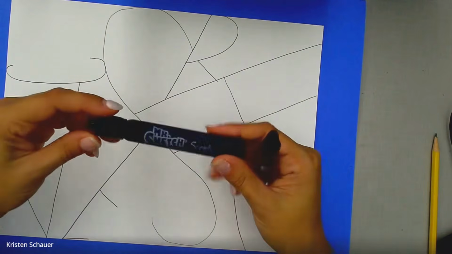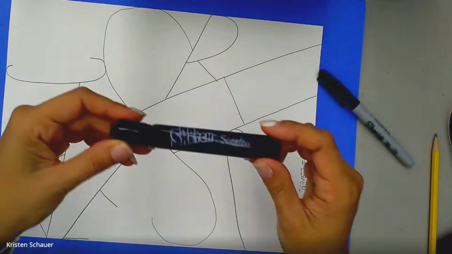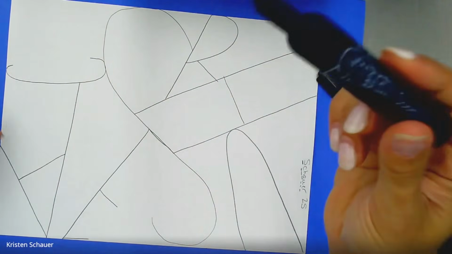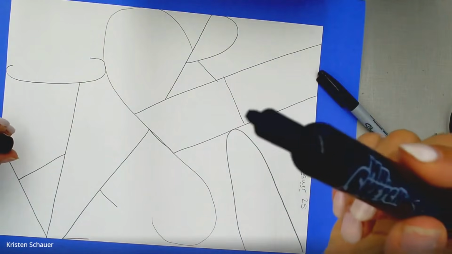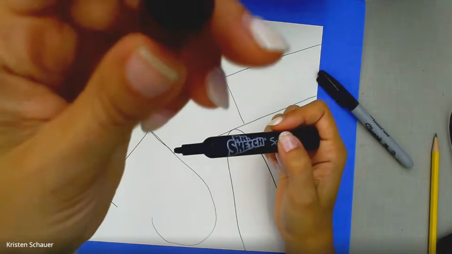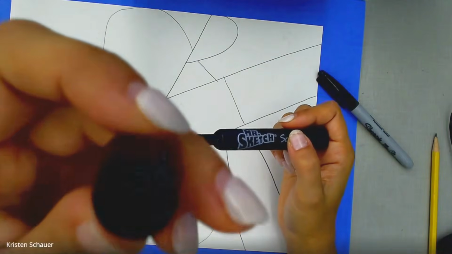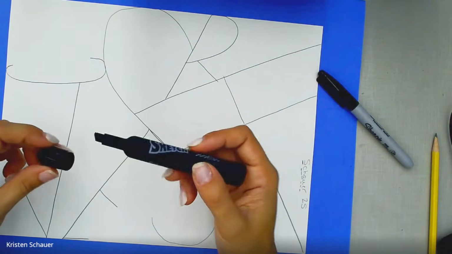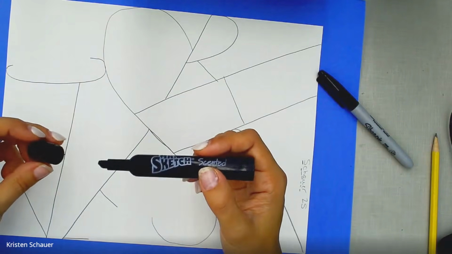Let's talk about markers. We are going to use our Mr. Sketch smelly markers. They smell. However, instead of putting this to your nose, what I want you to do is put the cap to the nose. It still smells, and you'll still be able to enjoy the smelly marker without the polka dotted nose.